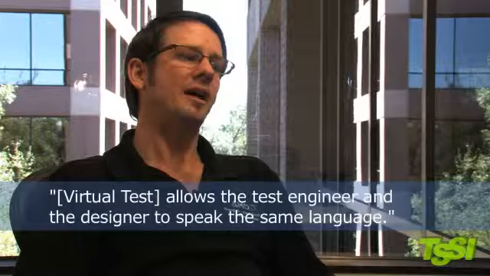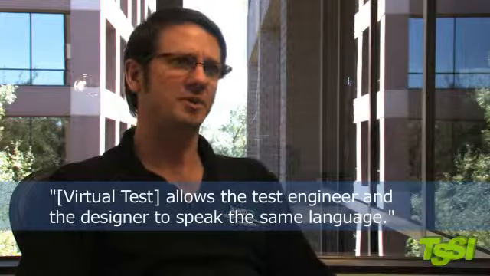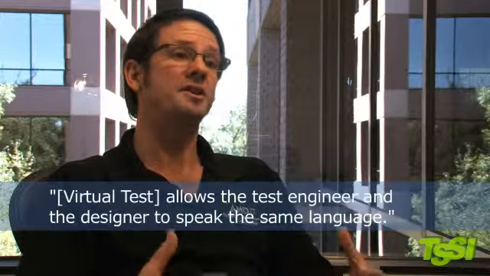And what are some of the additional benefits of using Virtual Test? It allows the test engineer and the designer to speak the same language and facilitates that collaboration, and again, all pre-silicon. You can spread that out and front load your test resources and get them plugged into design. It gives them a better view, intuitively, of what the design is intended to do.